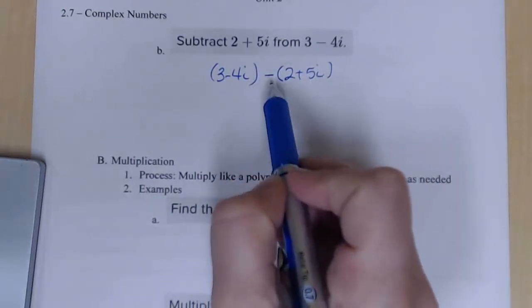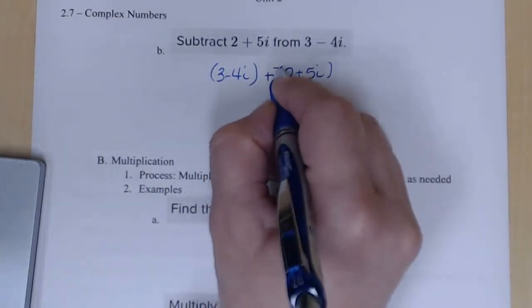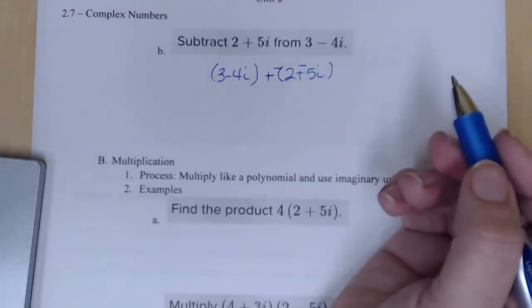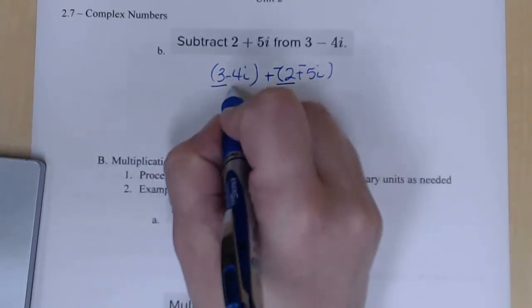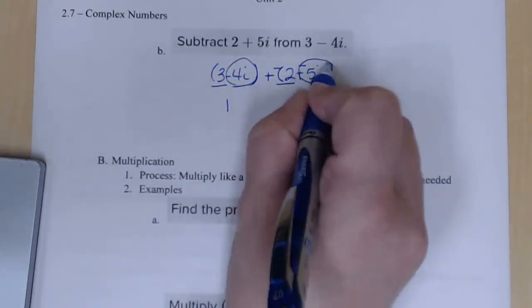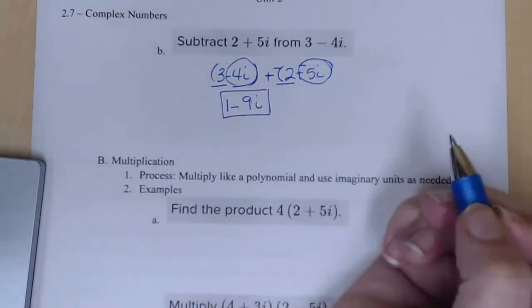So if I'm going to subtract these, I am going to distribute that negative through the back one, changing all my signs. Now I'm back to addition. So I'm going to combine like terms. 3 and negative 2 give me 1. Negative 4i and negative 5i give me minus 9i. And that would be my answer.